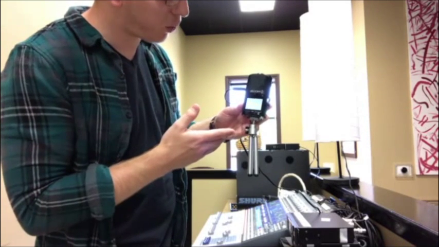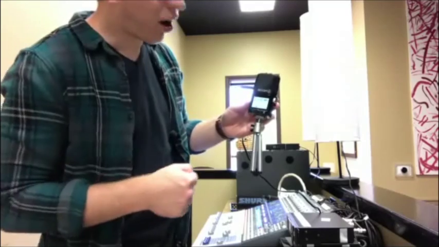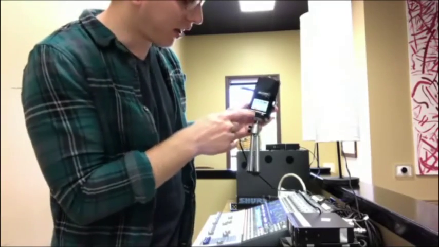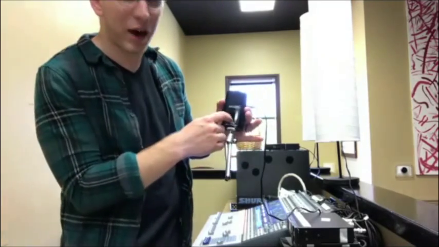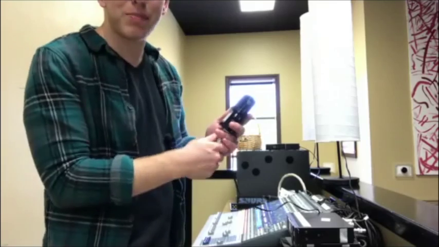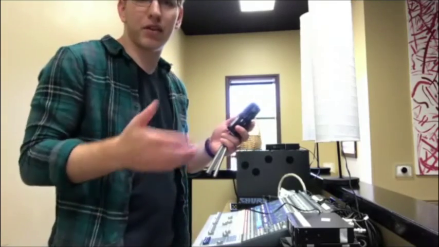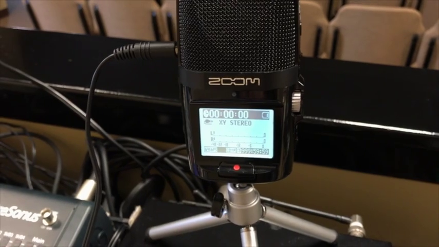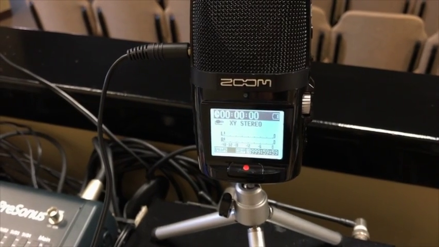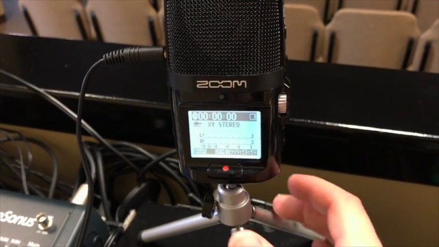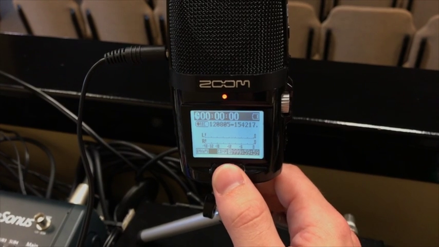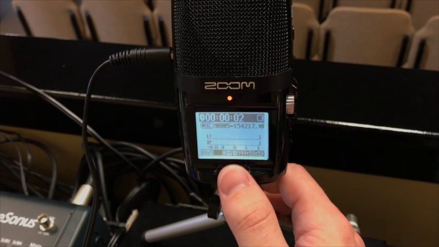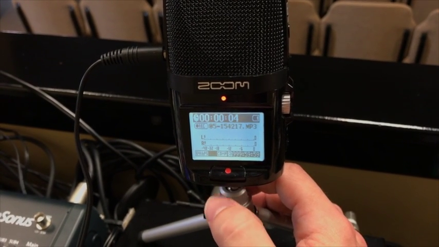Now, once it gives you the welcome screen, obviously you want to check the batteries, and you can take this off and change the batteries in here. This takes AA batteries. You will find some AA batteries next to the computer. Whenever it's time to record, you just make sure you hit this button right here in the center. It's called record. And now a red light will appear and you can start recording.